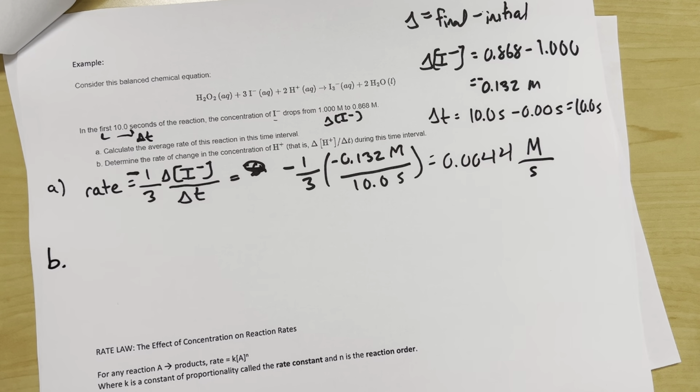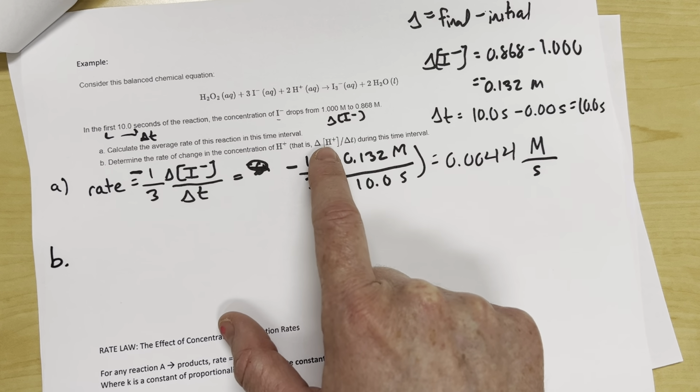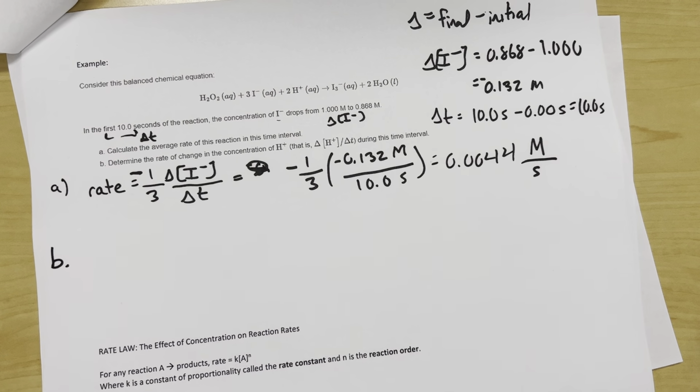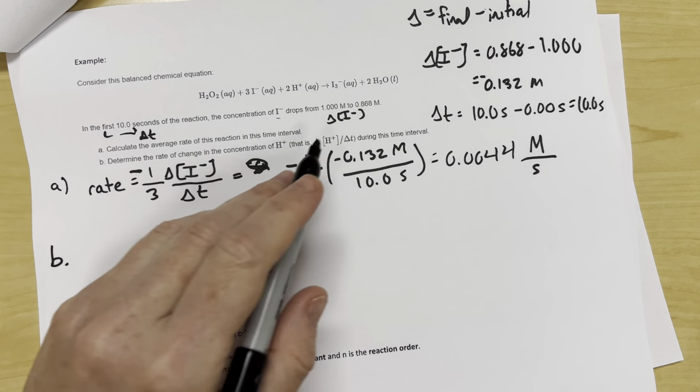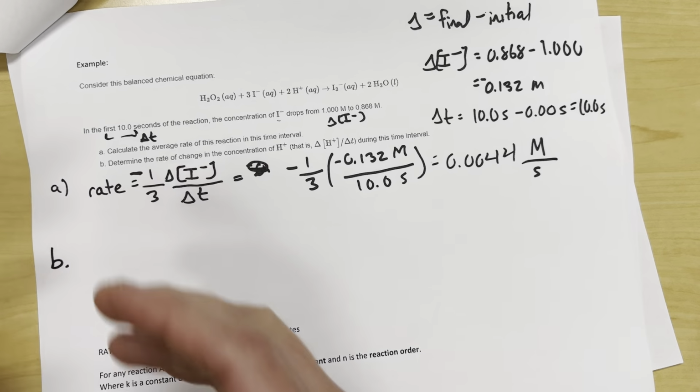B says determine the change in the concentration of H+. That is, it wants to know the change in H+ over delta T during that time interval. Well, if we were doing it for the H plus, we look to see if it's got a coefficient. We look to see which side of the equation it's on.